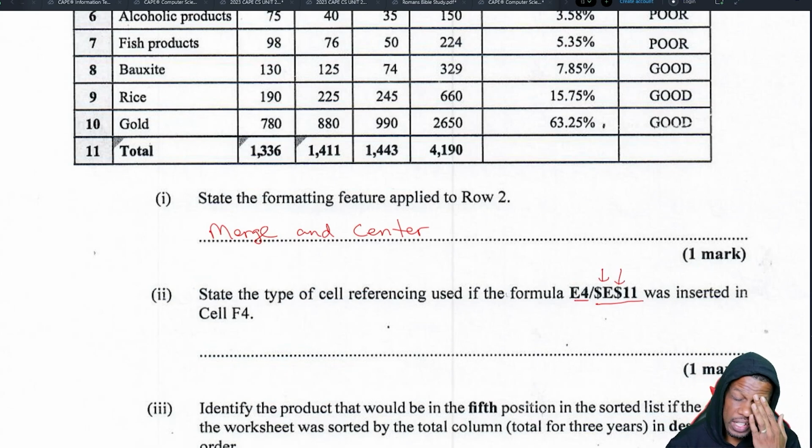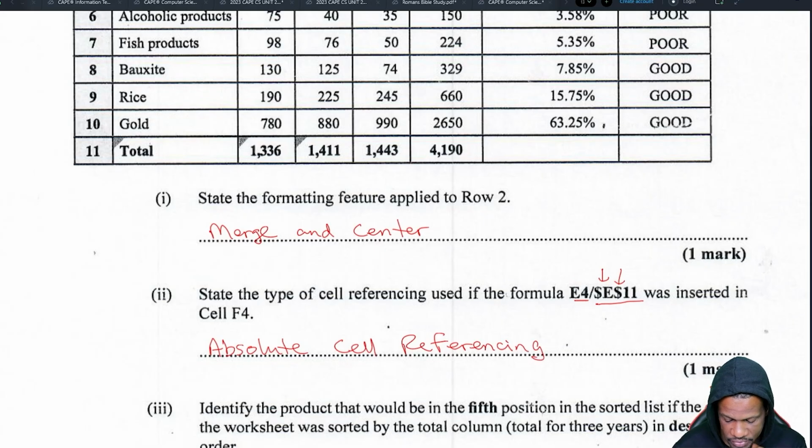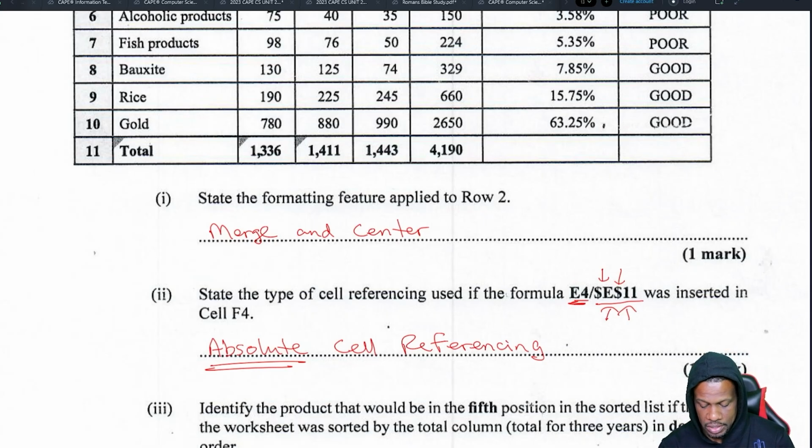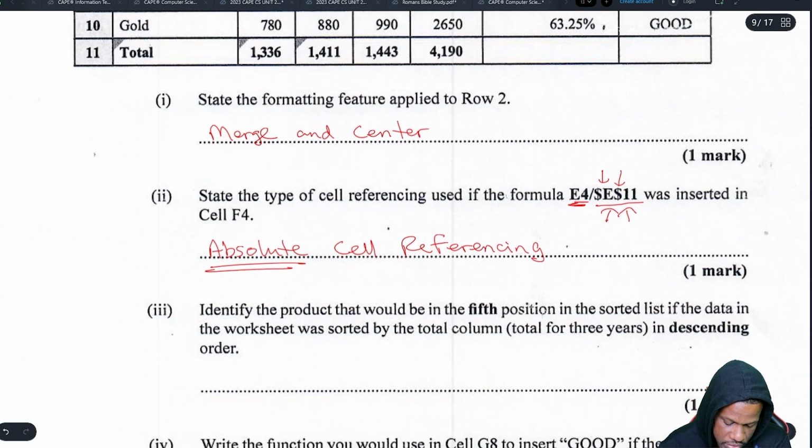These little dollar signs will lock a cell in place, so that when you use it in another formula by replicating it, copying it, or using something called the fill handle, it will always be stuck in that same position. That's called absolute cell referencing. Absolute cell referencing means it's absolutely going to look at E11 every single time, no matter where you copy that formula. The E4 will change to E5, E6 and E7, but the E11 will always stay the same because it has the dollar signs in between it, right?